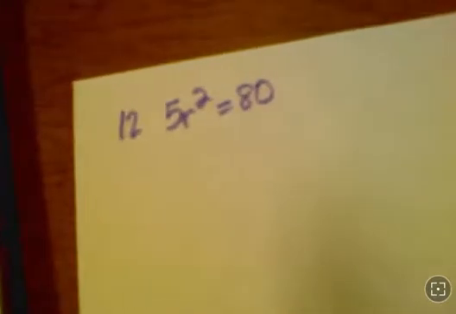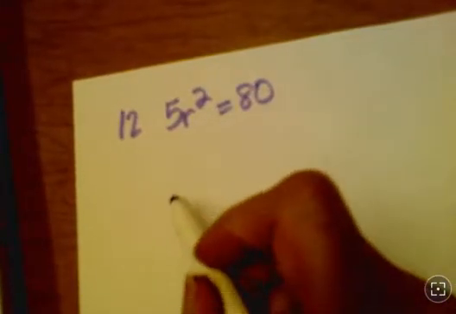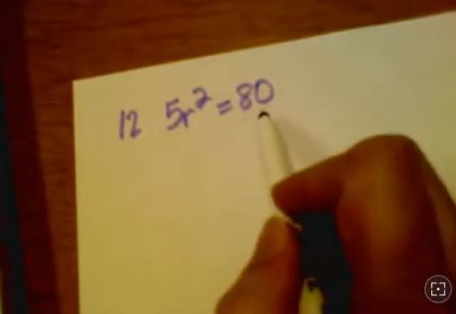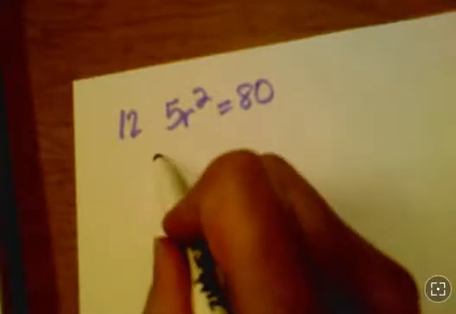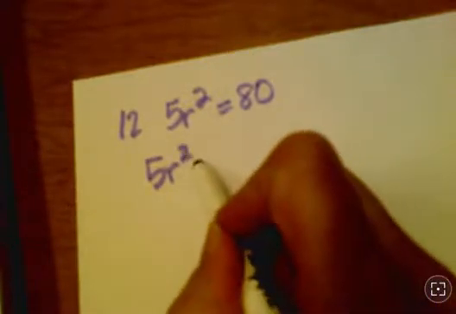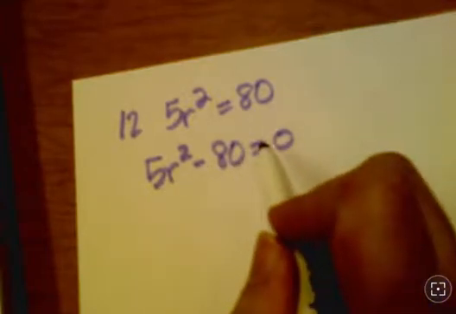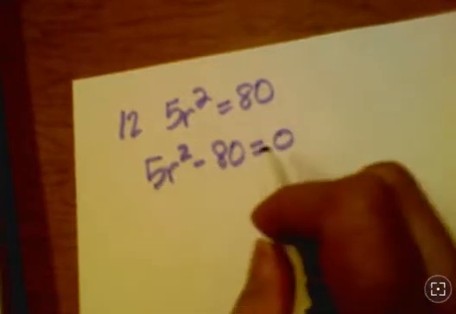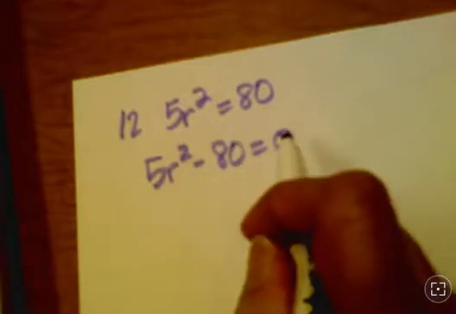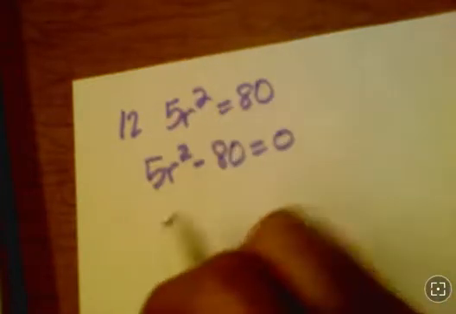I'm going to do this problem actually in two ways. The first one is using our quadratic formula. So the very first thing I'm going to do is get everything over to one side. So I'm going to subtract 80. Now, if you notice, there's only two terms. There's a bunch of things that we could do. We could have factored this. We can use the square root method, but the directions said quadratic formula.